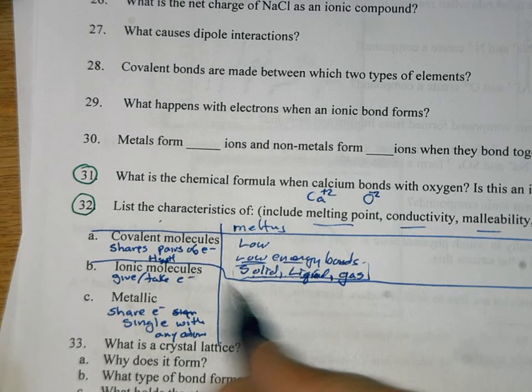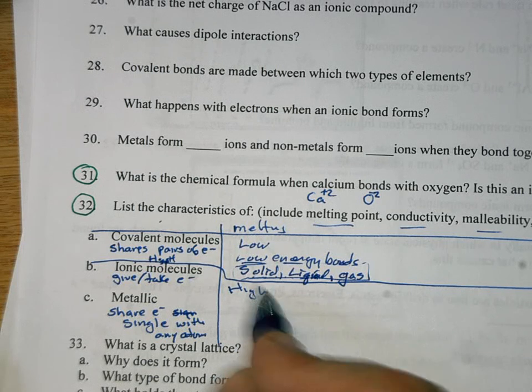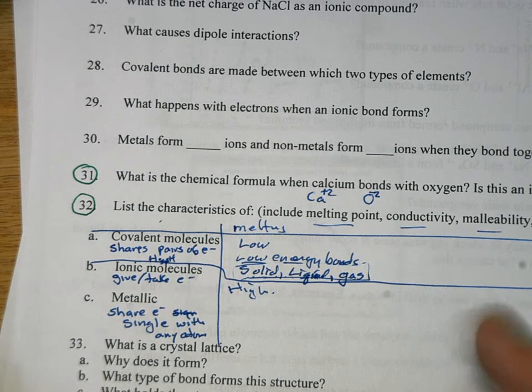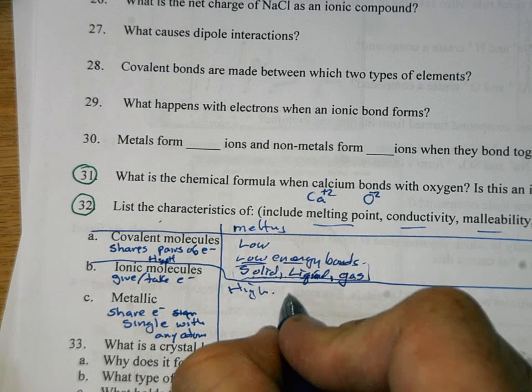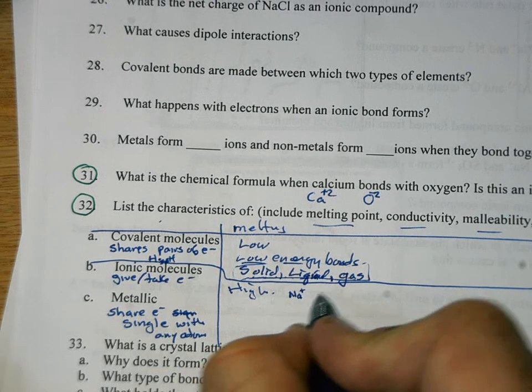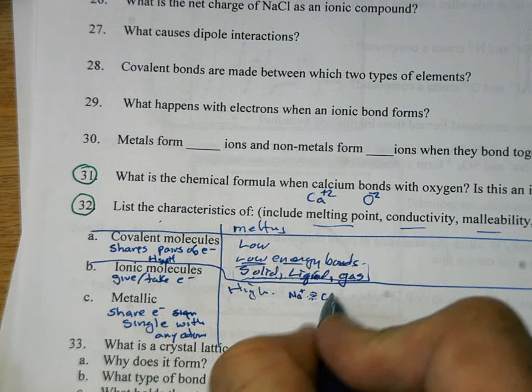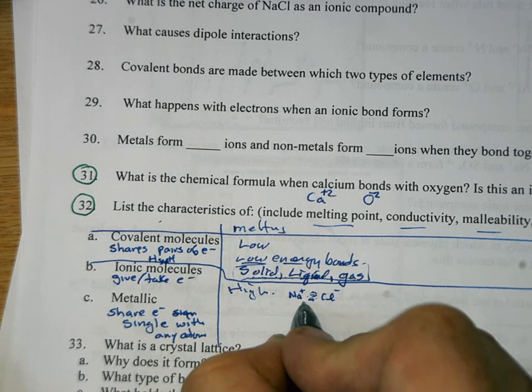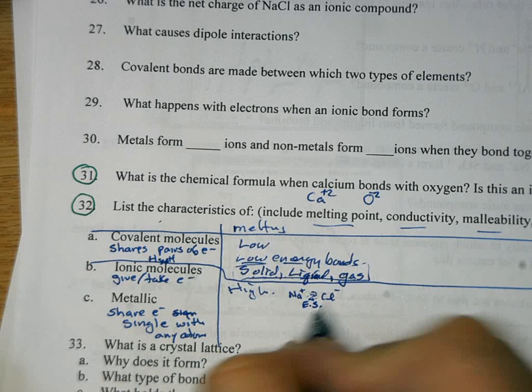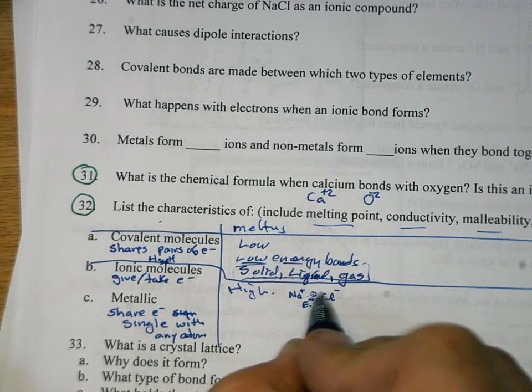Ionic molecules have a very high melting point. It takes a lot of energy to break that electrostatic attraction. Let me do a sodium ion, electrostatically connected to a chlorine ion. I'm just going to abbreviate electrostatic as ES. This electrostatic attraction is very strong.